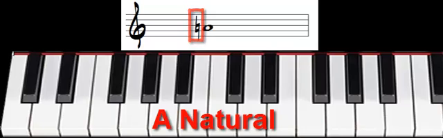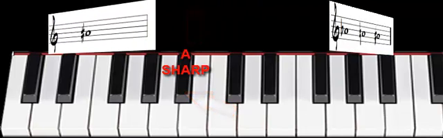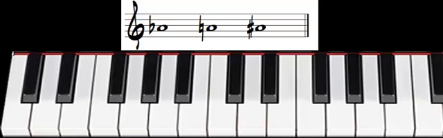Now, if I were to raise that A note by 1/2 step, in other words, 1 key, I have sharped the note, and the sharp symbol before the A note tells you to raise that A note by 1/2 step to A sharp. So these then are the 3 most commonly used accidentals: the flat, the sharp, and the natural.